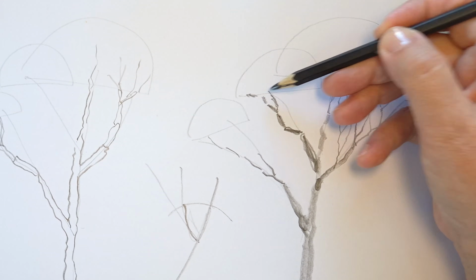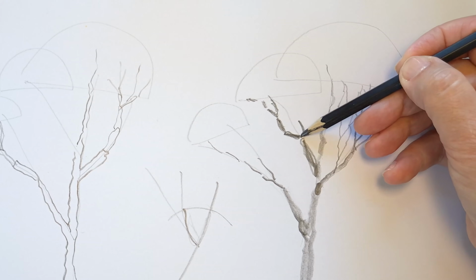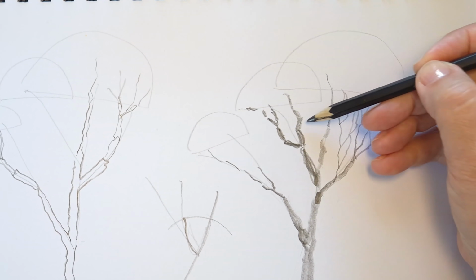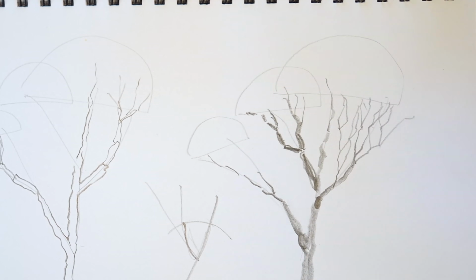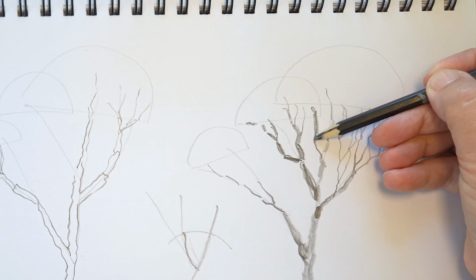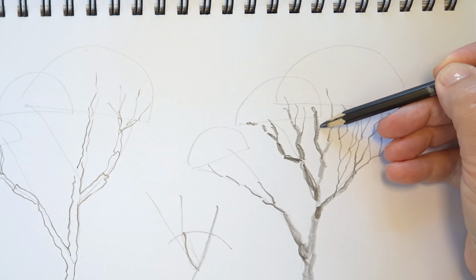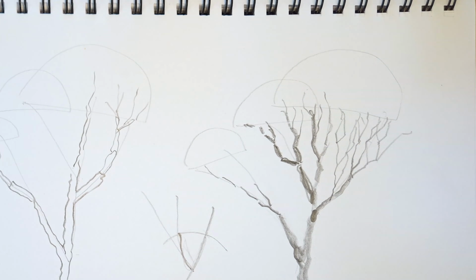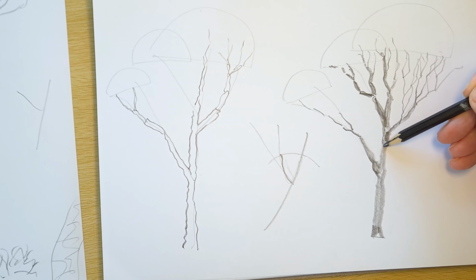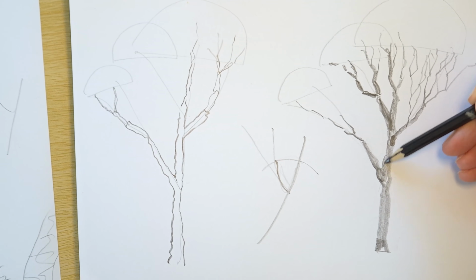Each time it's a little bit thinner. So down here they could be thicker. They can bend all sorts of ways, and they get thinner. We can even put one here. When you start thinking about trees, the way they actually grow, it gets really fun as you take nature into your hands and you grow the tree.